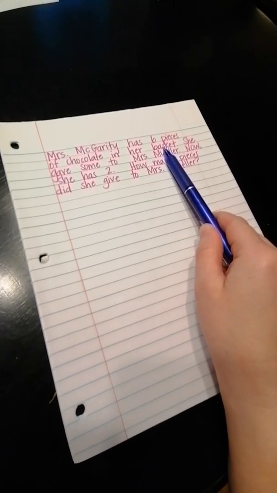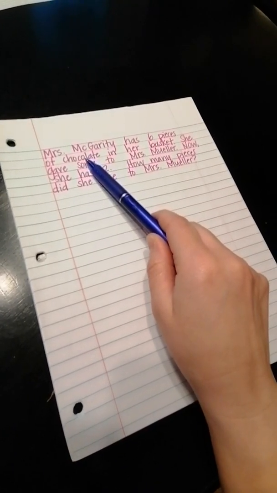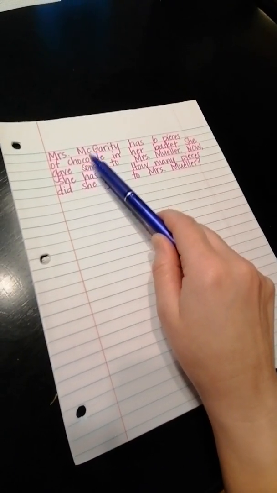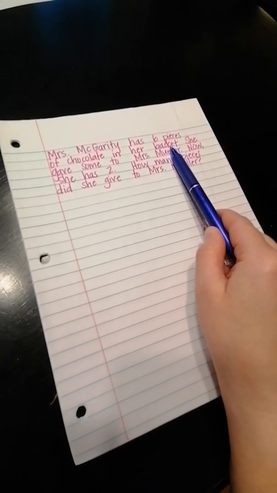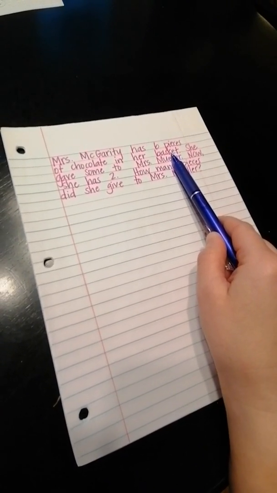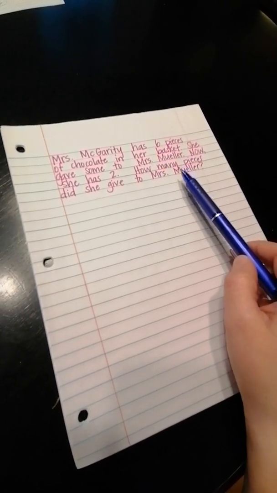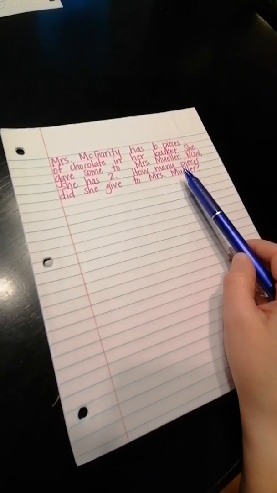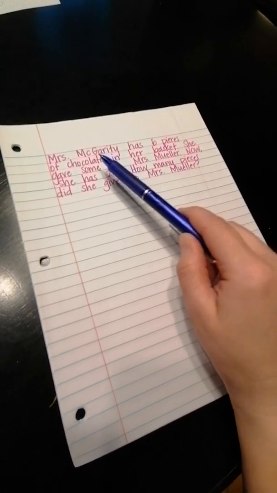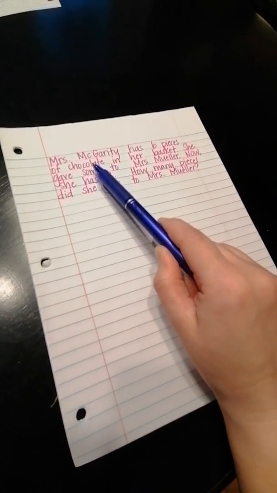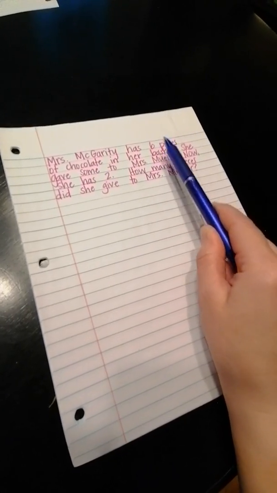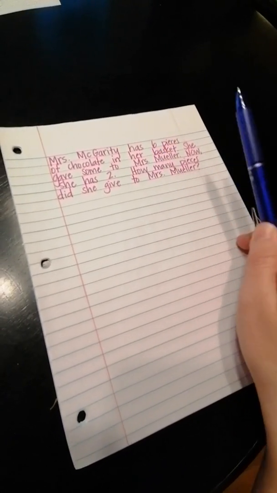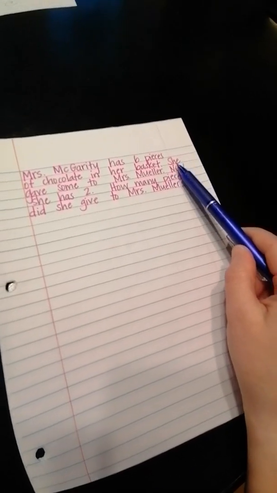Okay, so I know we're talking about chocolate, and I know Miss McGarity has it, and it's in her basket. I know that as I'm reading a story problem I always stop and think. Good readers make pictures in their mind, they stop and think, they make connections. So I know we're talking about chocolate in Miss McGarity's basket, and I know there's 6 pieces. Okay? All right, so I'm going to keep going.